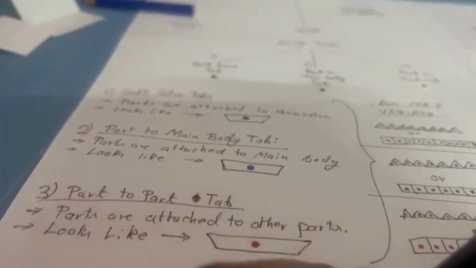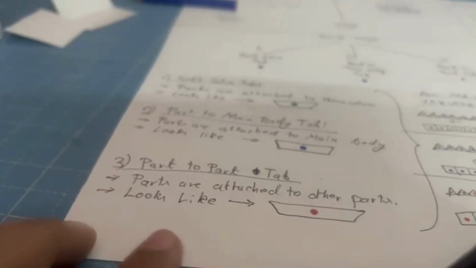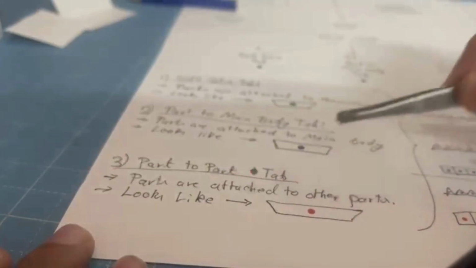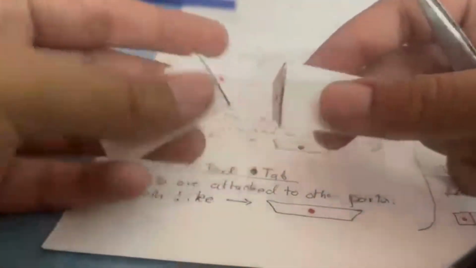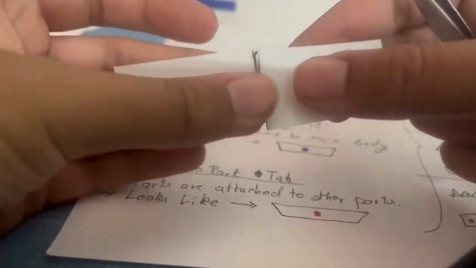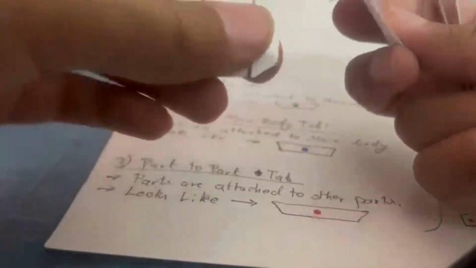And now for the last, part to part tab. These are parts attached to other parts, which look red. So I got these samples. These are not necessarily the same size, and I'll explain more details on this size thing later. But yeah, you apply glue on only one side, not both, or else a lot of Fevicol will get out.